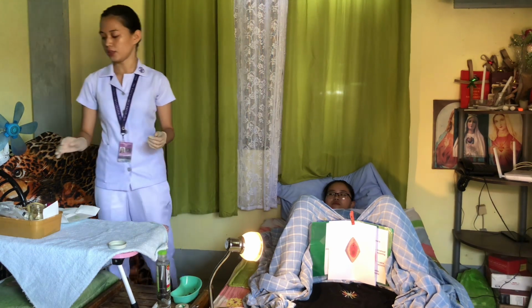Now I am going to lubricate the catheter for about 1.5 inches, being careful not to plug the eye of the catheter.